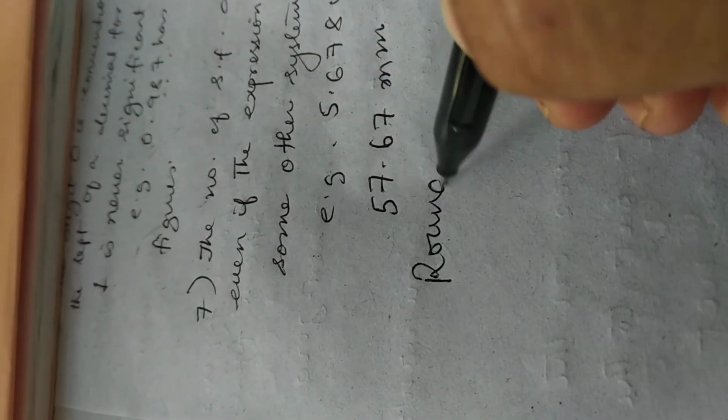So these are the rules for finding the significant figures. Now there is another rule that is called rounding off. You can round off the digits. How can the digits be rounded off? So that rule let us do now, the rounding off of the measurement. Rounding off.